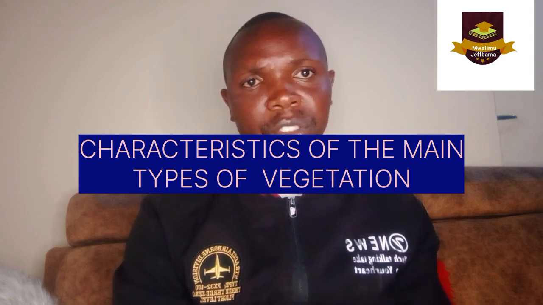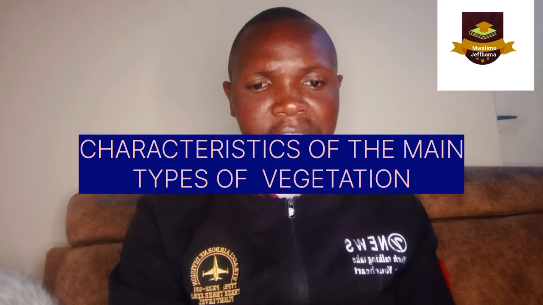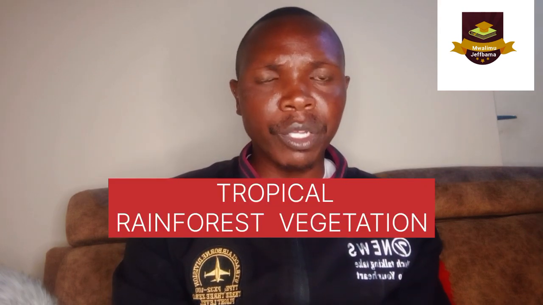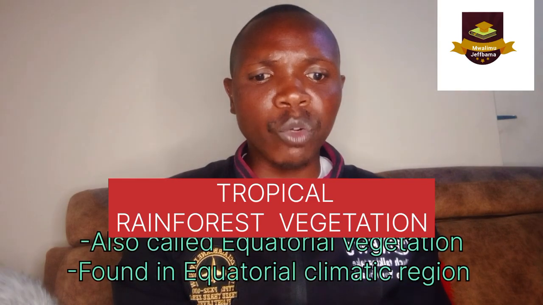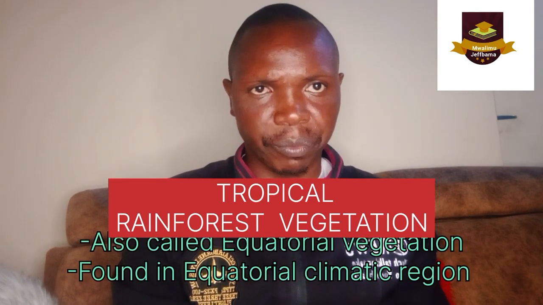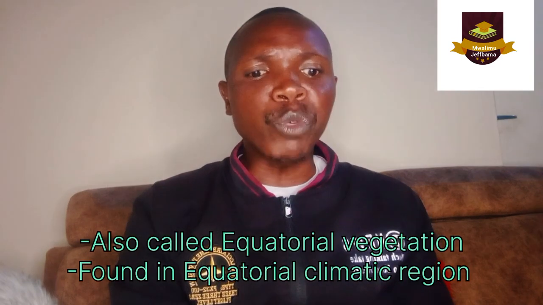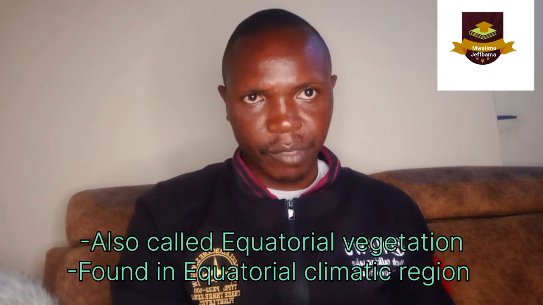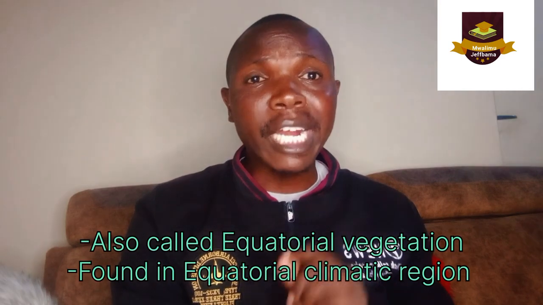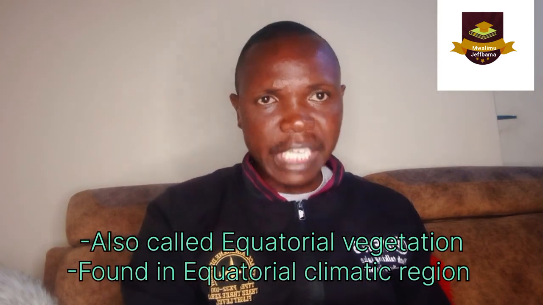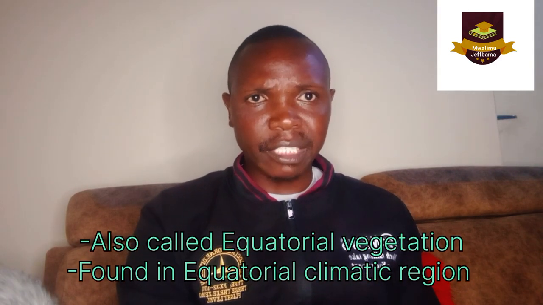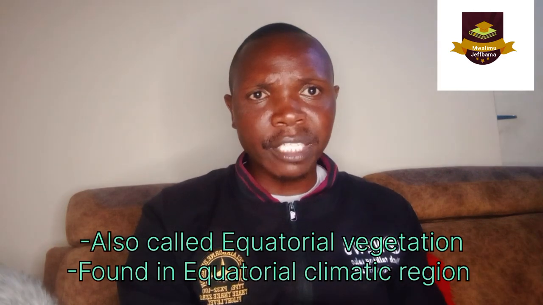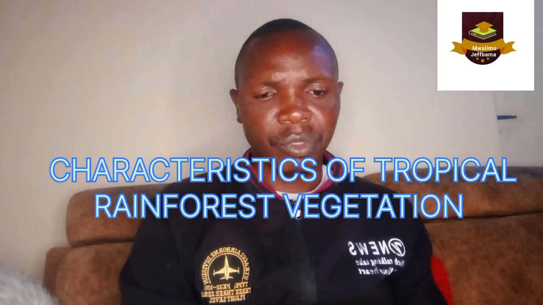Characteristics of the main types. We are going to look at the main types and their characteristics. We are going to begin with tropical rainforests. Tropical rainforests can also be called equatorial vegetation. It is found in the equatorial climatic region. Remember, that is where the confusion comes to the learners. When these vegetations are found in given climatic regions, let that not bring confusion to you.